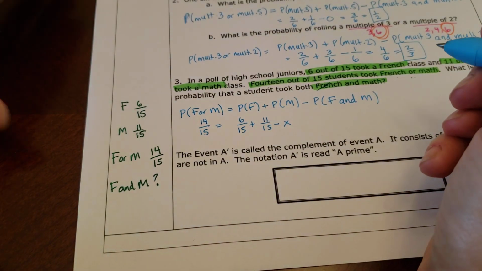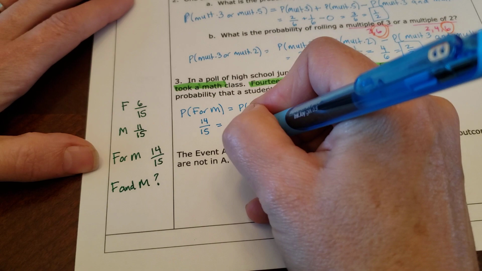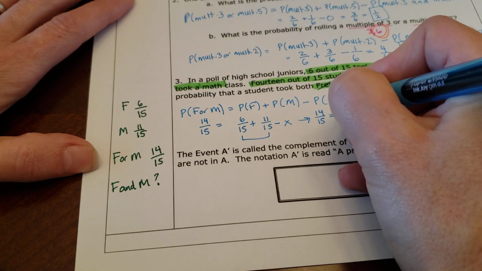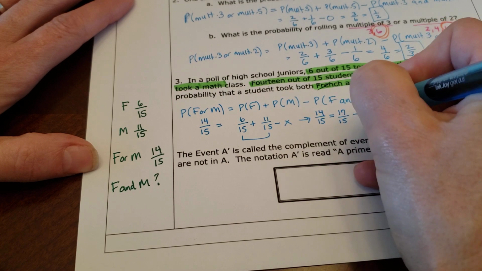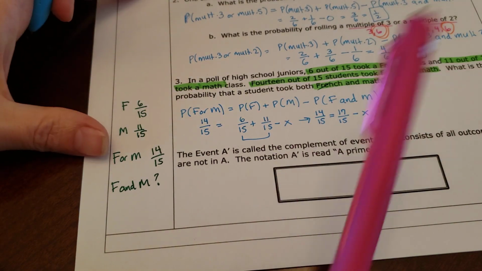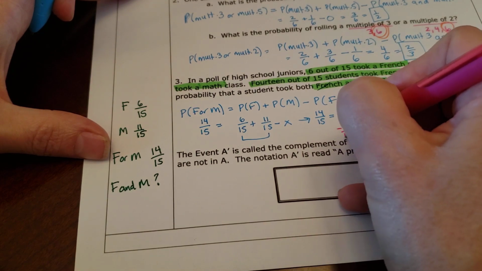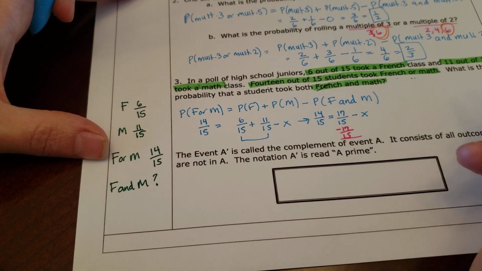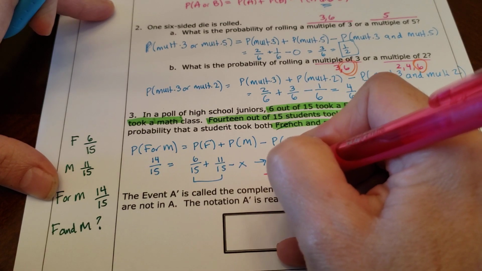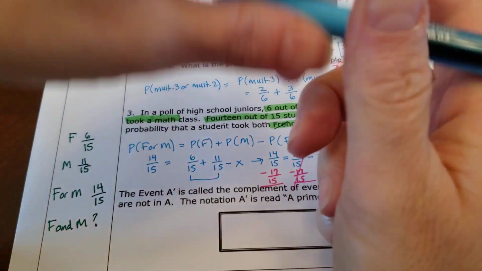You can clean this up a little bit so we can put these two together. So you have 14 over 15 equals 17 over 15 minus x. Then we can subtract 17/15 from both sides. So you are going to end up with a negative.